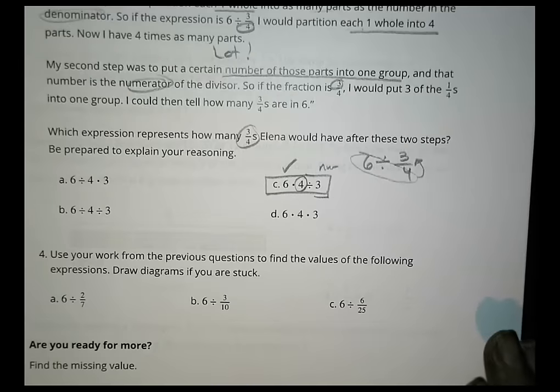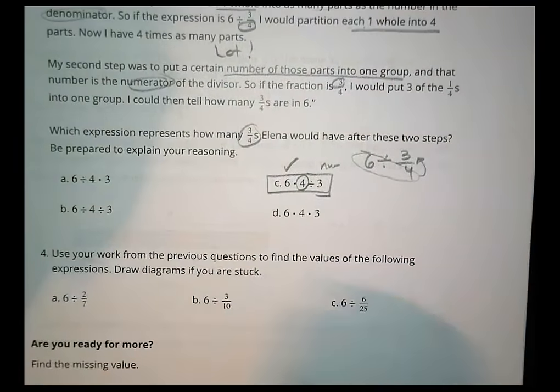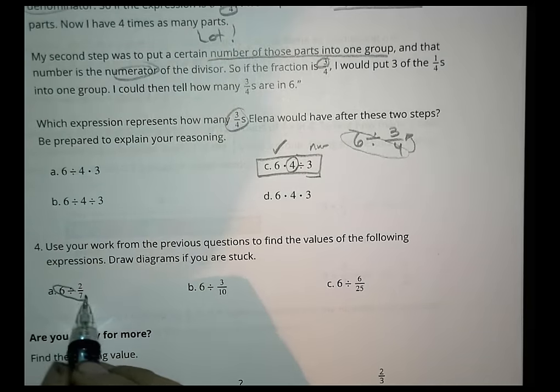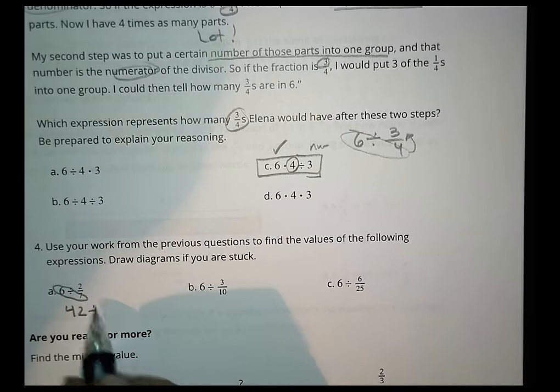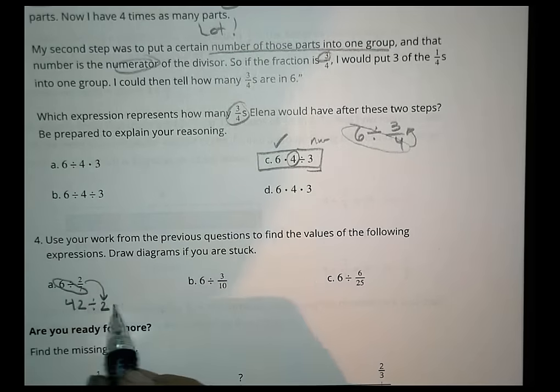So use your work from the previous questions to find the values of the following expressions and draw a diagram if you get stuck. Okay, let's do this here. So what we're saying is we're going to do 6 times 7, and 6 times 7 is 42, and then we're going to divide it by the numerator, which is 2, and 42 divided by 2 is 21.